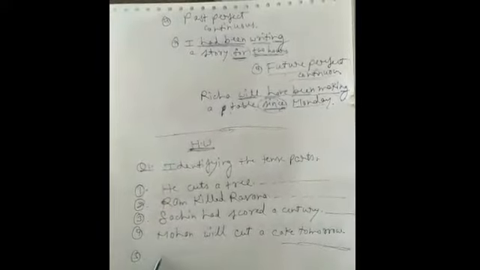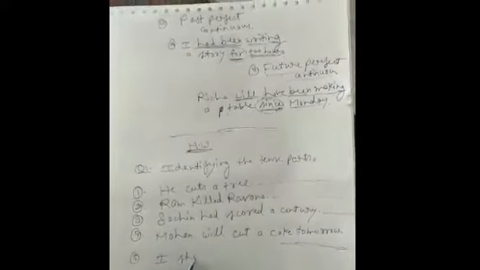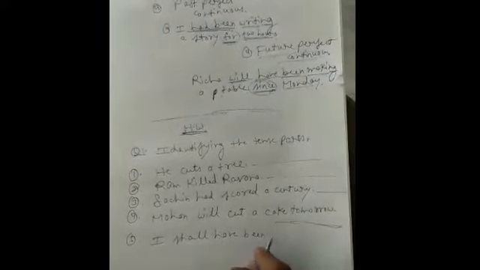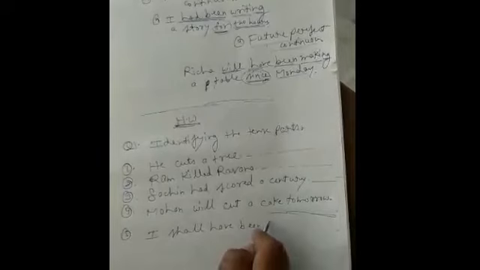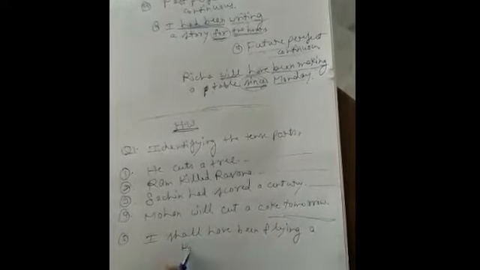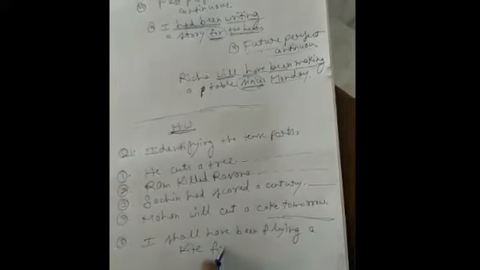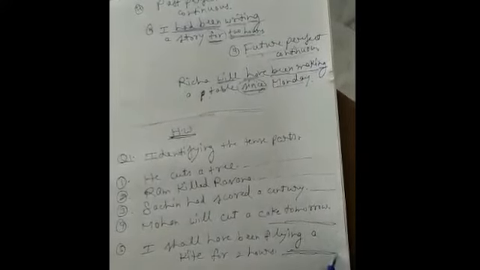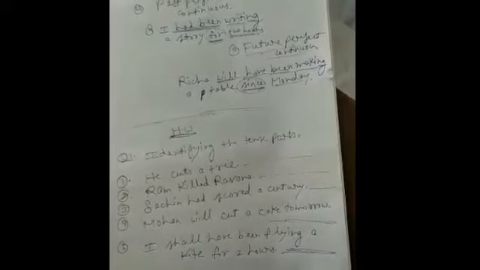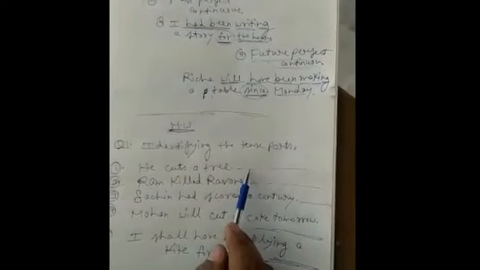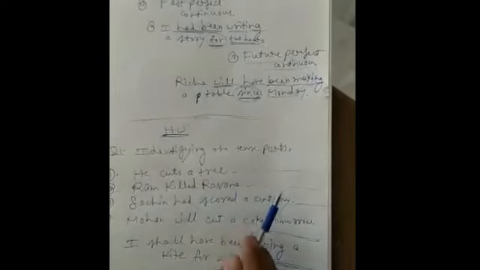Fifth: I shall have been flying a kite for 2 hours. Here you write which tense this is. So this is your homework. You have to write the name of the tense here. Which tense is this?